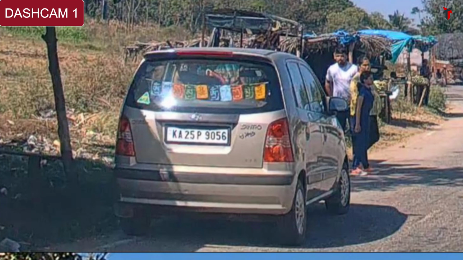So let's zoom in on the license plate of the dashcam 1. As you can see, this is the particular read. It's a pretty decent read. The vehicle was about a distance of 20 to 25 feet. You might see some slight blurriness, but the overall readability is pretty decent.